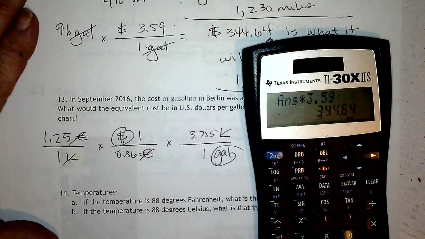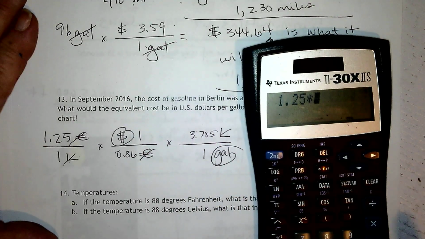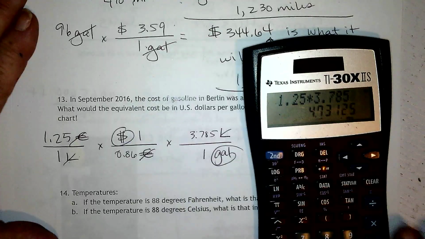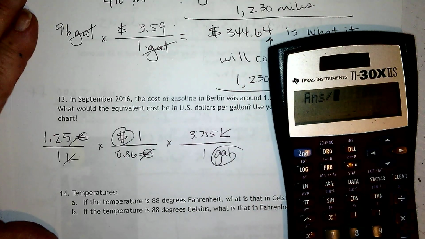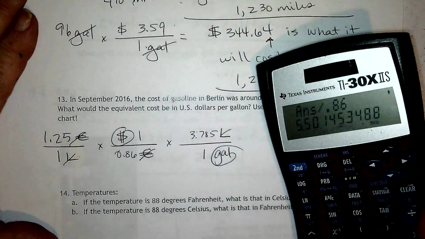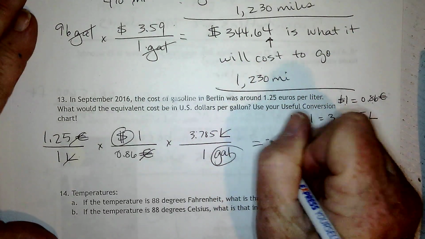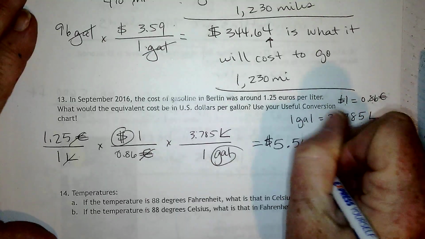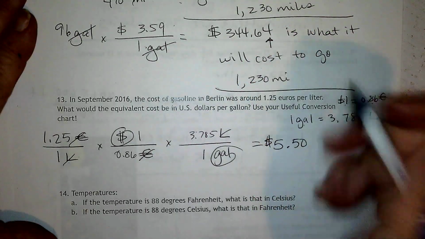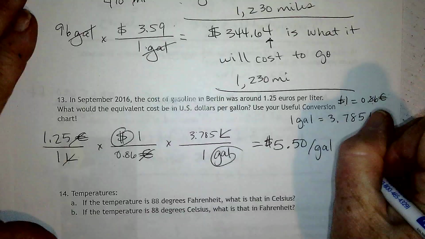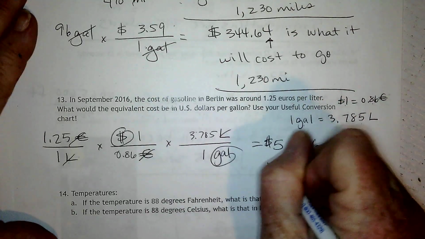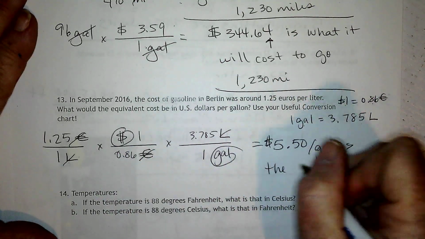So 1.25 times 3.785, and then divide that by 0.86 is 5.50. $5.50 per gallon is the equivalent cost.